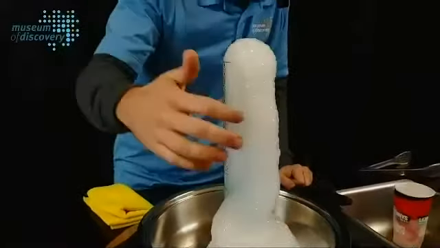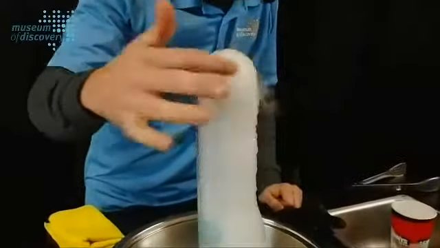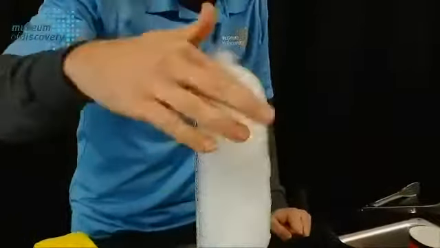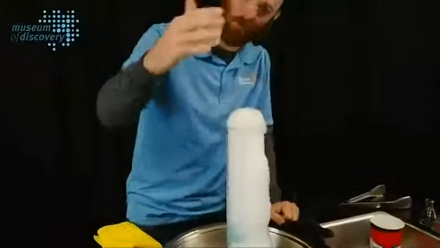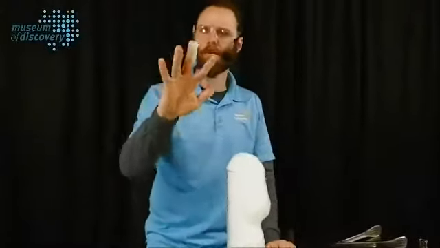Now, if we look closely, what I'm going to do is I'm going to pop some of these bubbles and you can see some of the fog come off of it. How cool is that? Oh, got some really good bubble juice today. Doesn't really want to pop. Doesn't want to come off of my hands either.